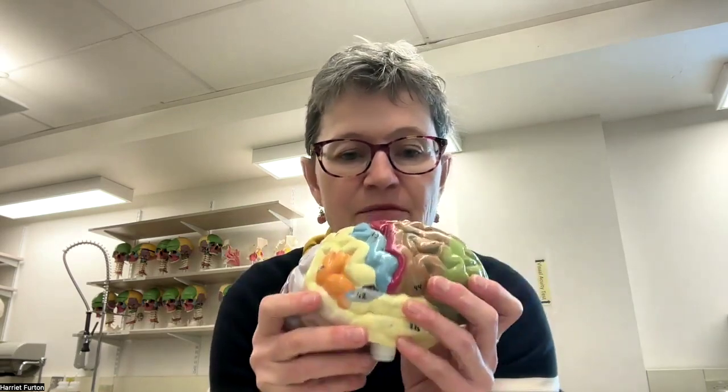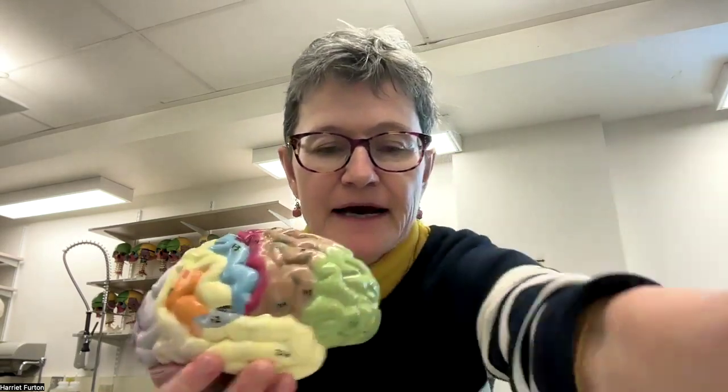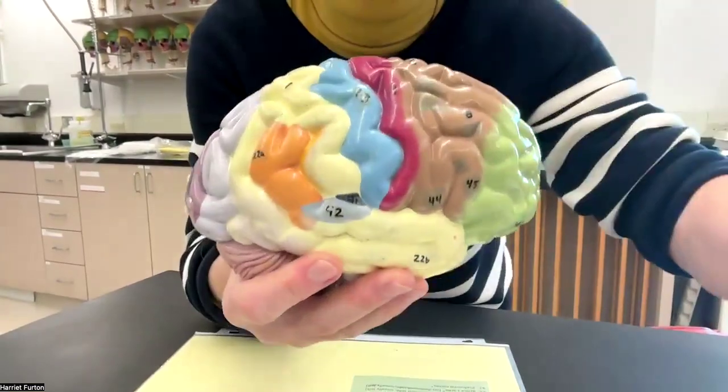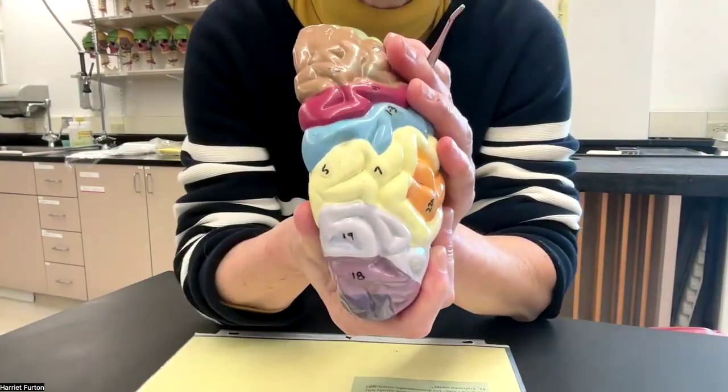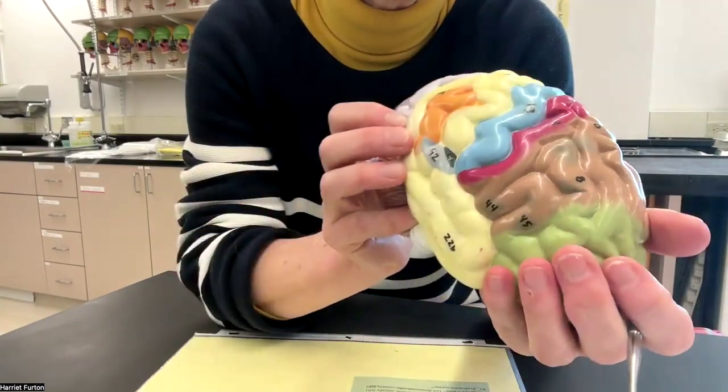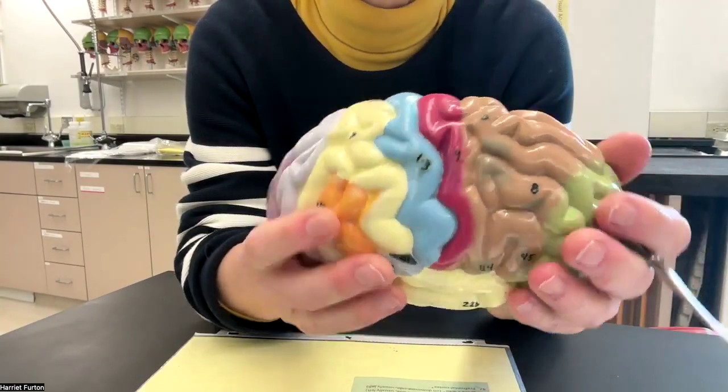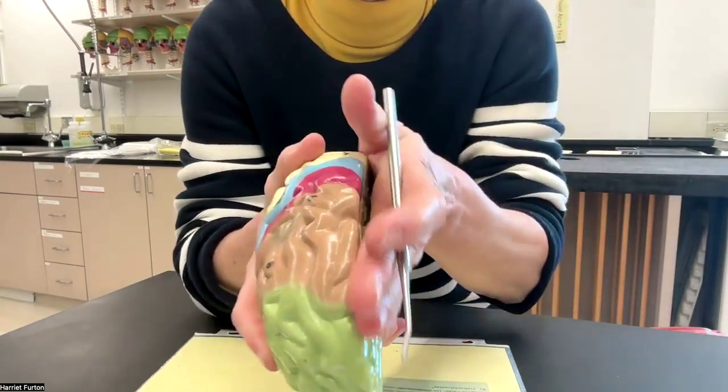This video is about the functional areas of the cerebral cortex. We use the Brodmann brain model, and I will just show you the different areas. Let's start with the motor areas, but before that, try to identify some parts.